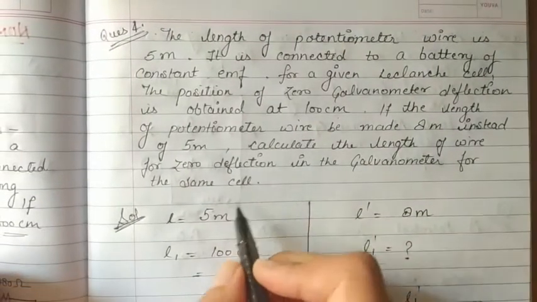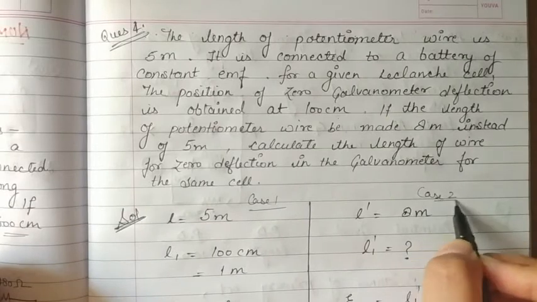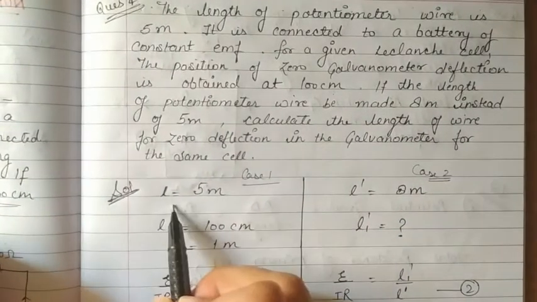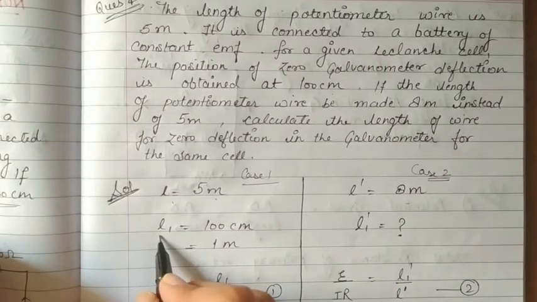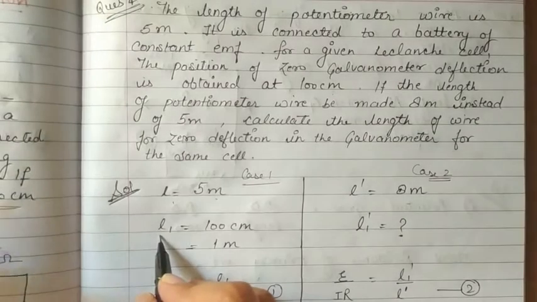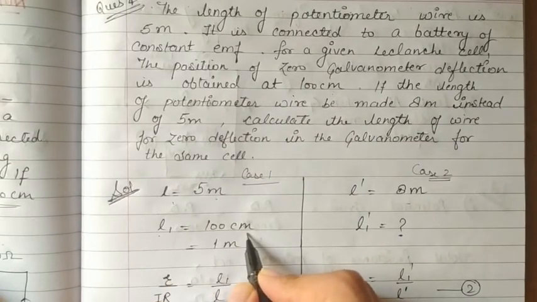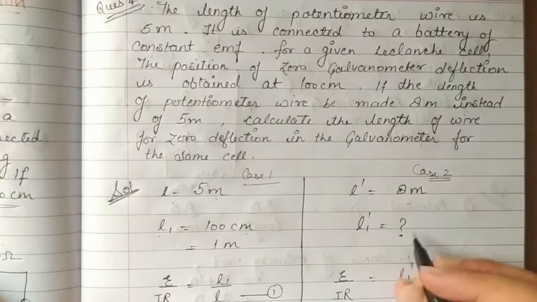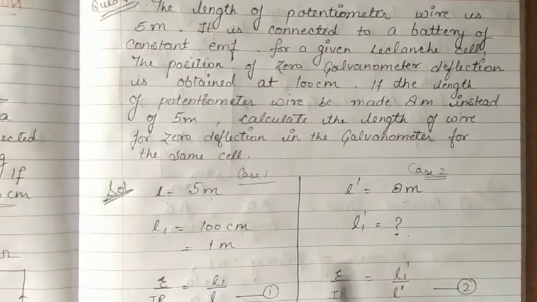So we can write it as case 1 and case 2. In case 1 the length of potentiometer wire is 5 meter, in case 2 it is 8 meter. In case 1 the length for the balanced point, the zero deflection point, is 100 centimeter for that given cell, or 1 meter, and in case 2 we want to find that, right?